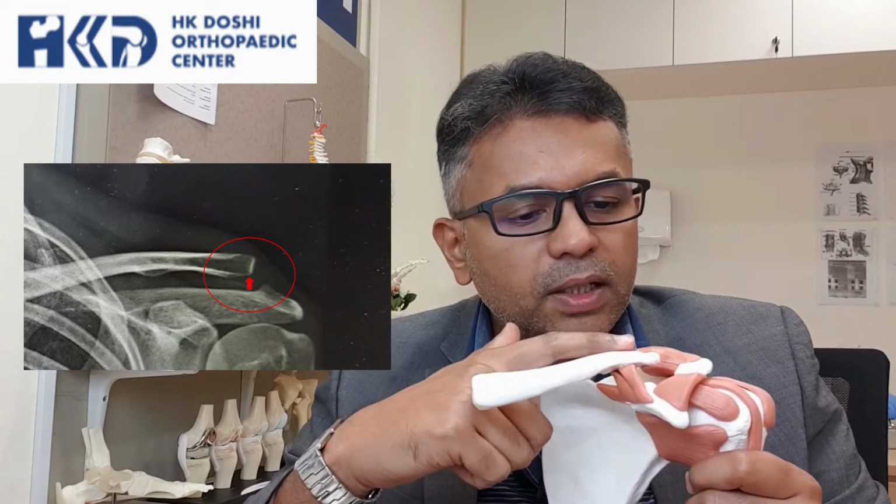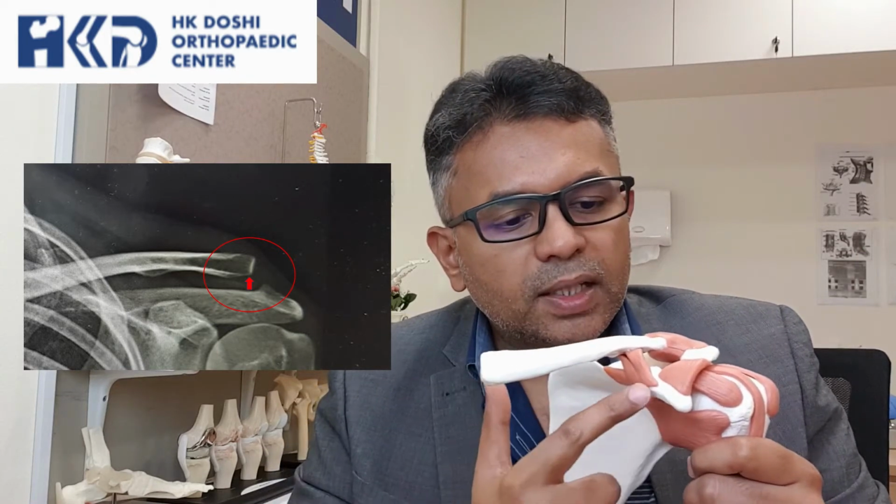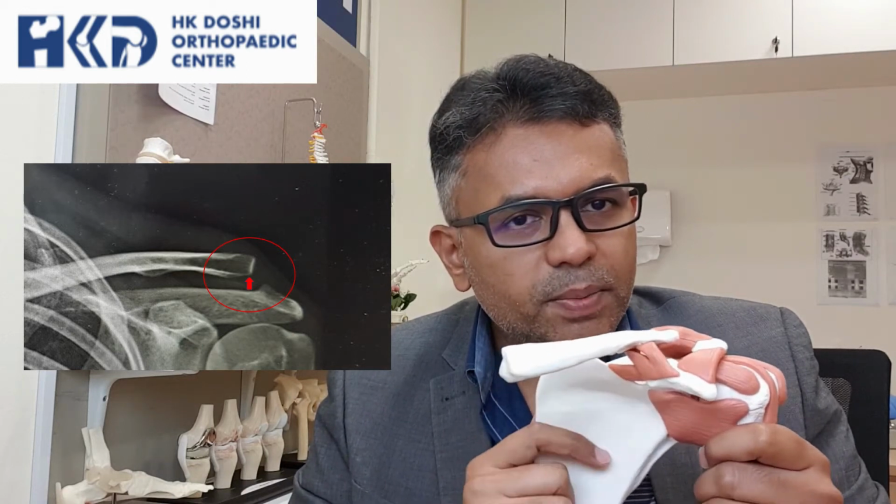And often what happens is when the clavicle dislocates, there is significant tearing of these two strong ligaments which keep the clavicle in place.